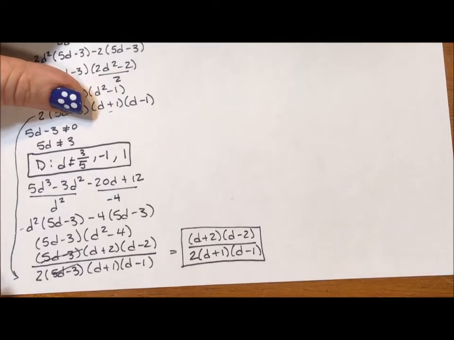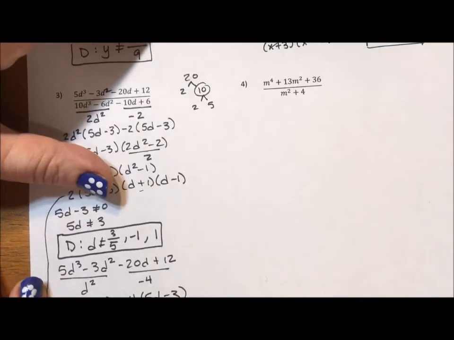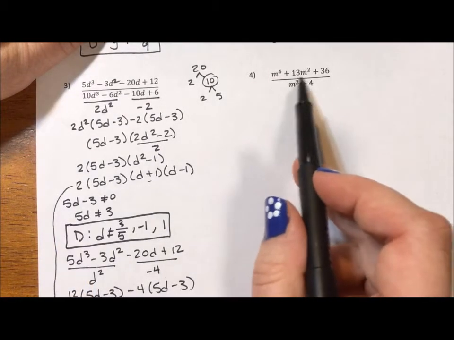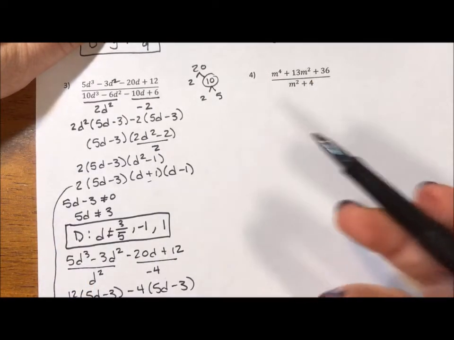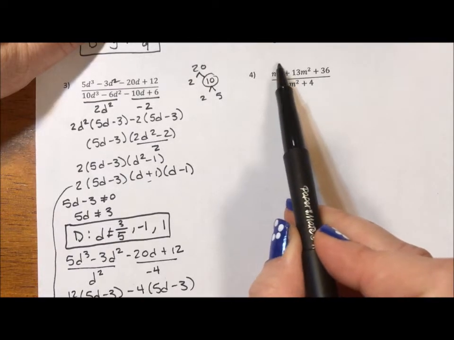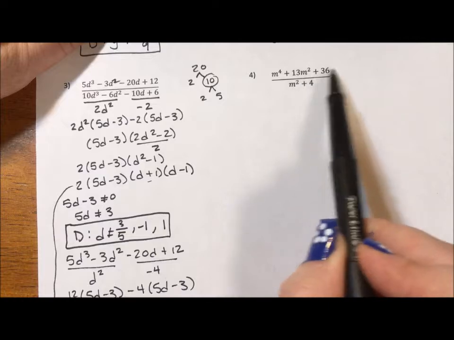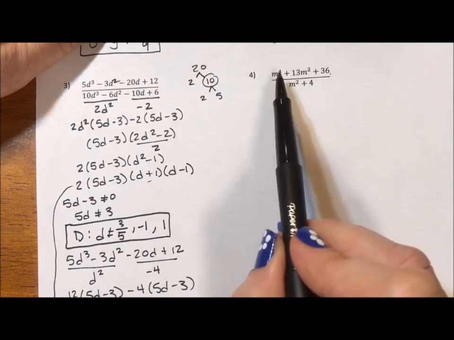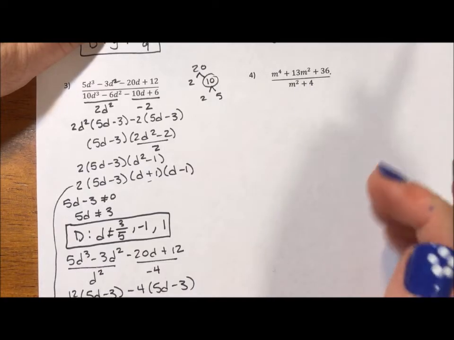Now, number 4 is a fun problem. It's a fun problem because it's m to the 4th and m squared. You can still do any of your trinomial tricks as long as the exponents in your first term are twice that of your second and there are no variables in the last. Double, single, 0. If you have a double, single, 0, you can factor.